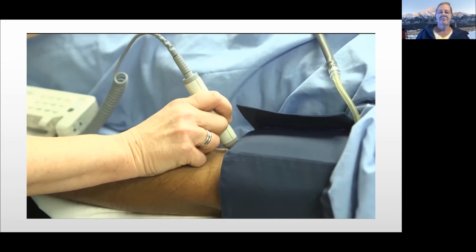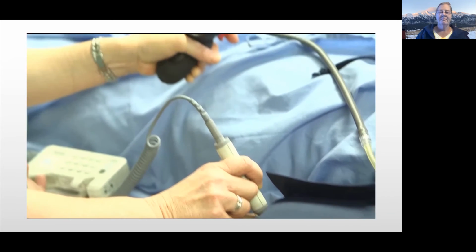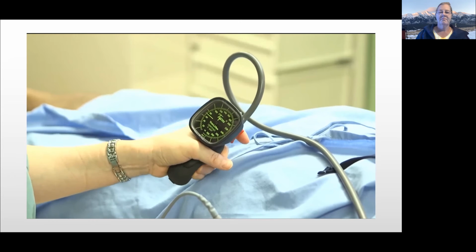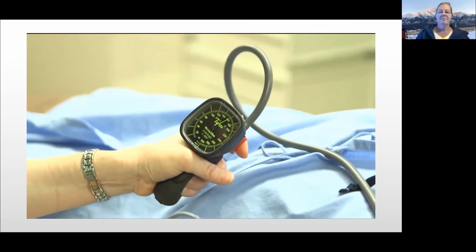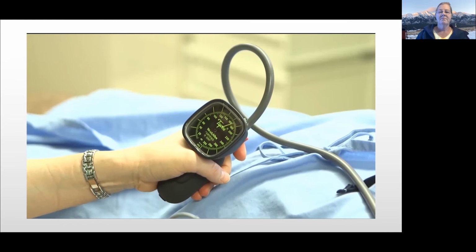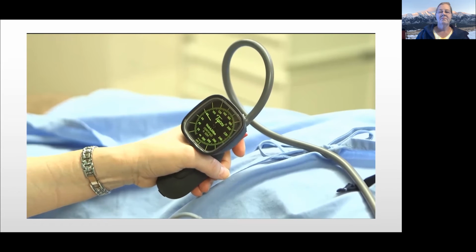Now what we want to do is we want to inflate the blood pressure cuff to eliminate the signal. And then we want to gently deflate the blood pressure cuff until we can hear the signal.